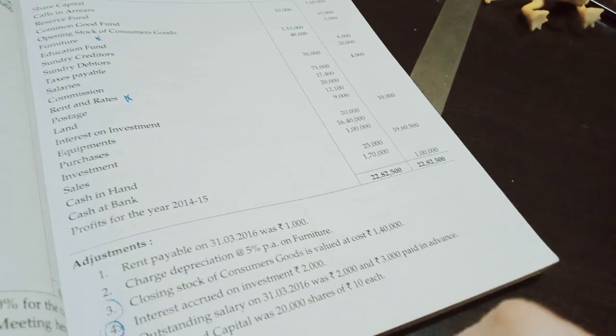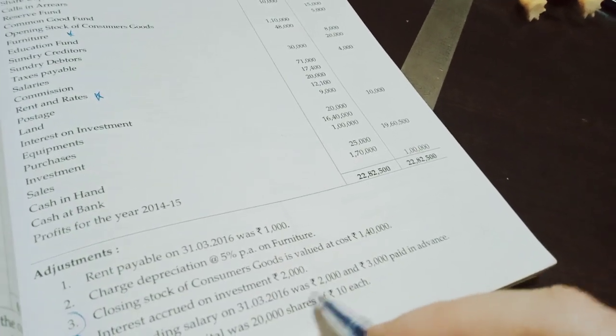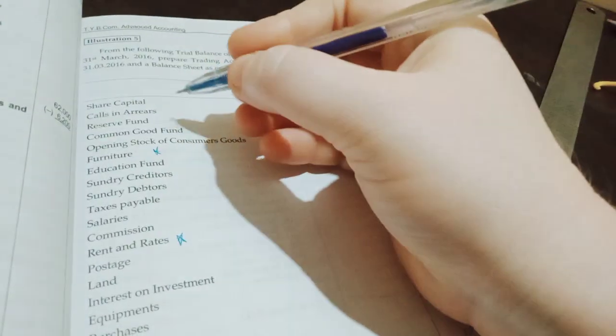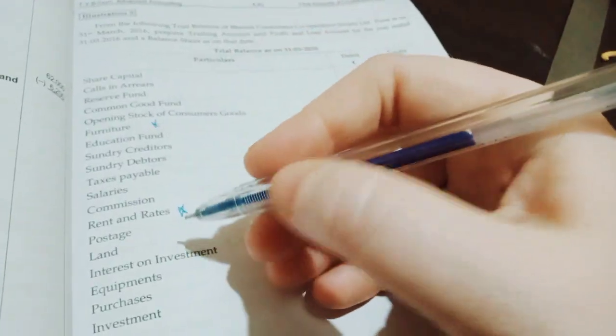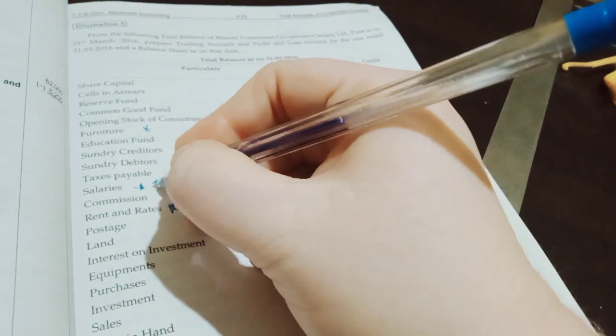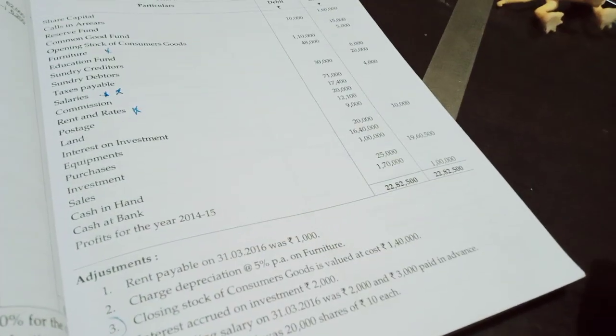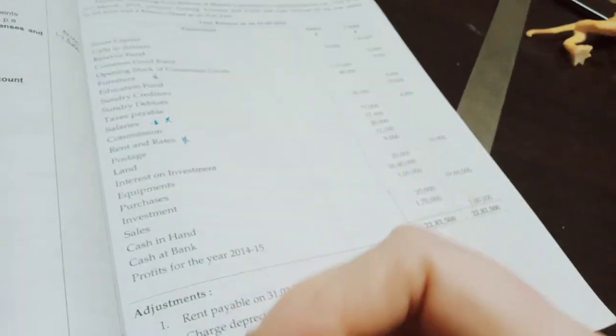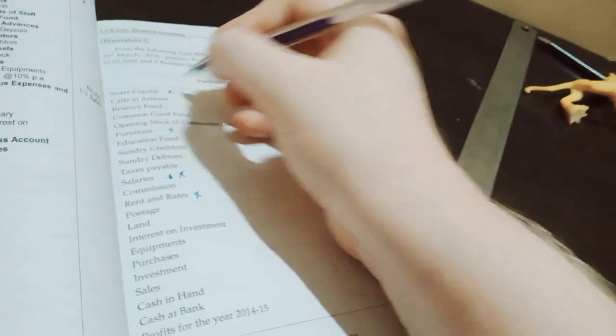Then outstanding salary was rupees 2,000 and 1,000 paid in advance. Two adjustments are on salary. Then we have authorized capital, that is 20,000 shares of 10 each. Authorized capital is on share capital.